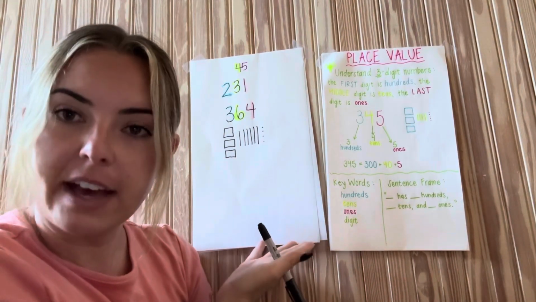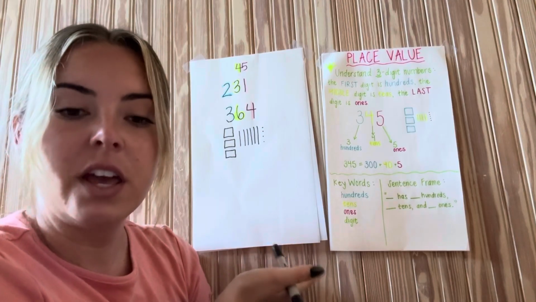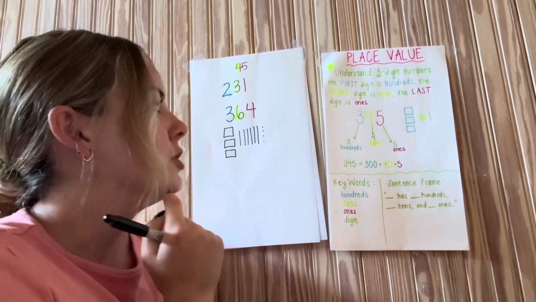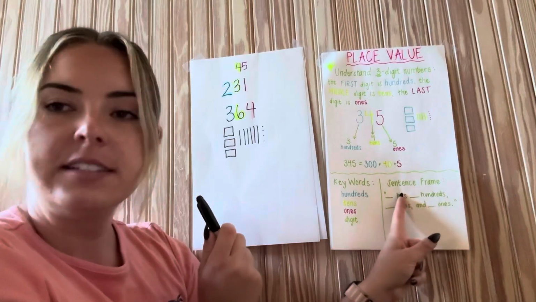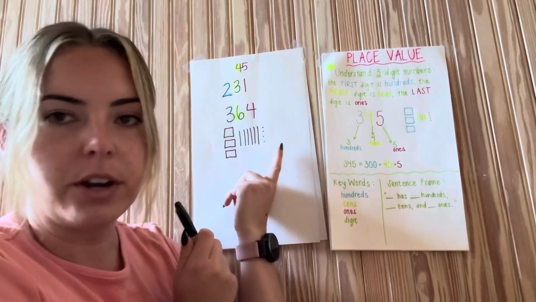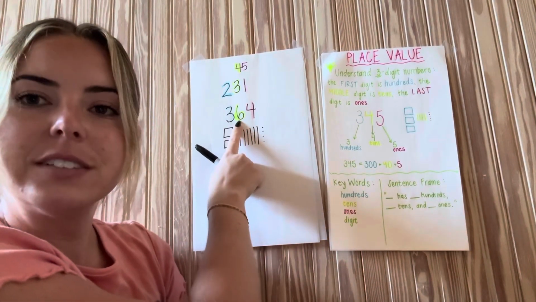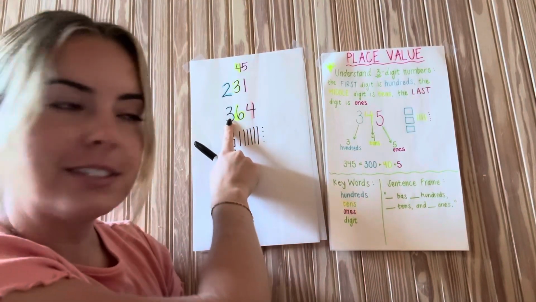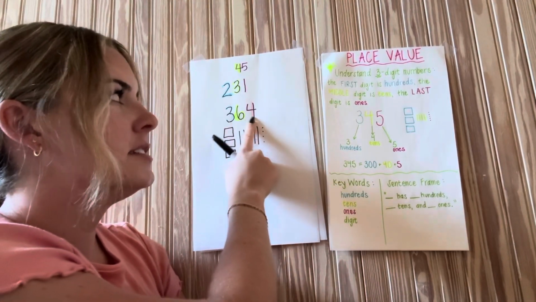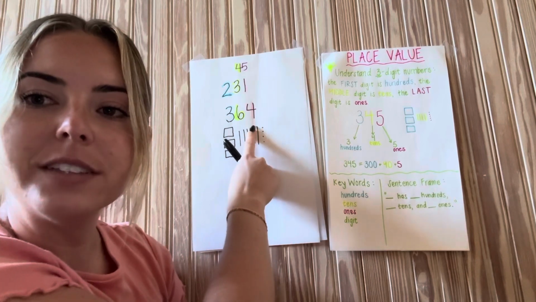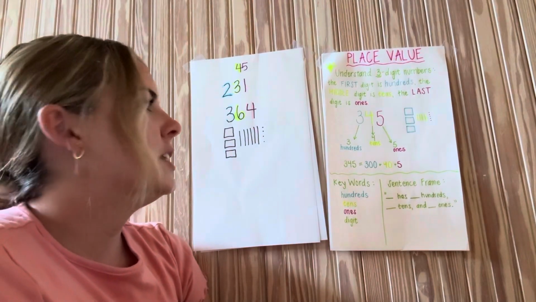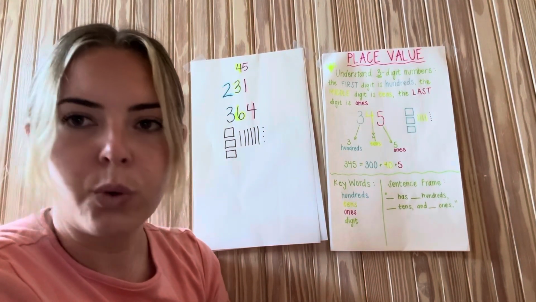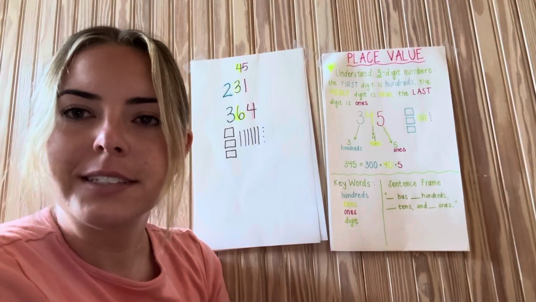All right. So now that is how we draw it for the number if we don't have blocks. Or it's also a faster and easier way to use instead. So using our sentence frame, let's break down the number. So 364 has 3 hundreds, 6 tens, and 4 ones, okay? So that's for our number 364.